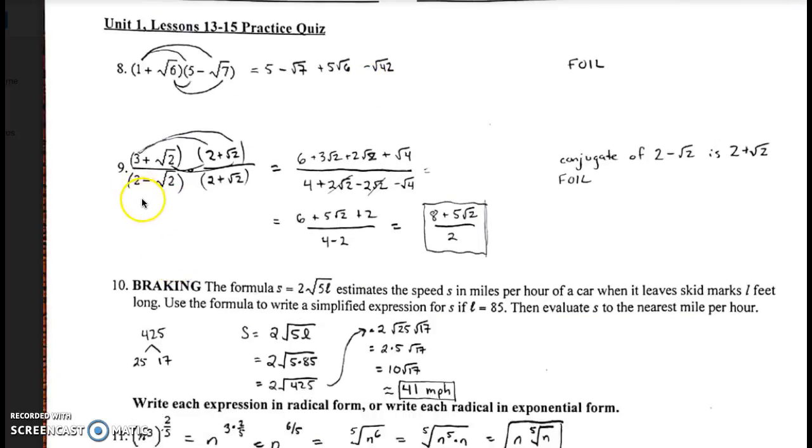For question 9, we have 3 plus the square root of 2 divided by 2 minus the square root of 2. Anytime you have a complex fraction like this, where you have multiple terms in the denominator that has a root in part of it, you need to multiply by the conjugate of the denominator. So over on the side, the conjugate of 2 minus root 2 is 2 plus root 2. So I'm multiplying the top and bottom by the conjugate of the denominator, and then we're foiling. You can see my work over here.